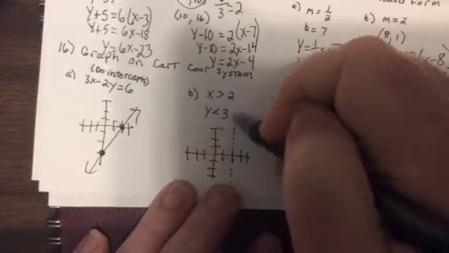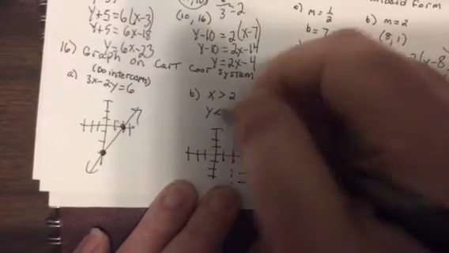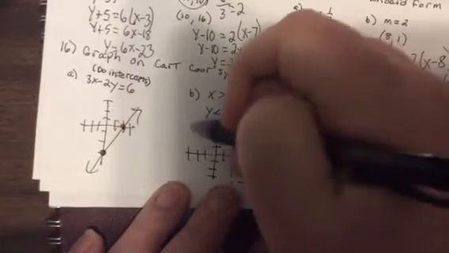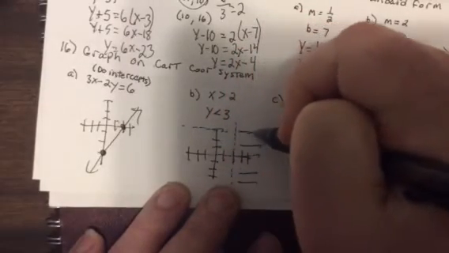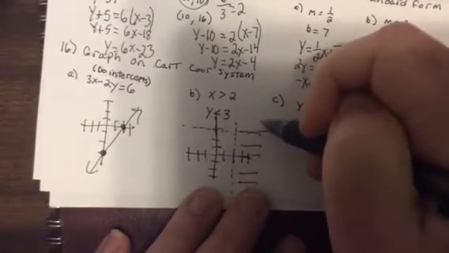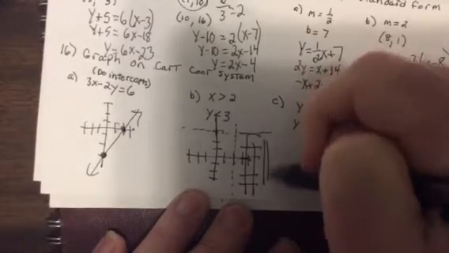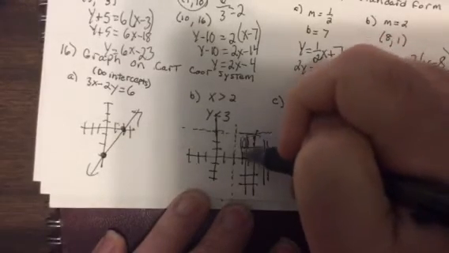And I want larger. This is 1, that's smaller, so larger would be over here. Y and a number, that's horizontal. And it's smaller than that, so it'd be down here. So see the answer? Right in here.